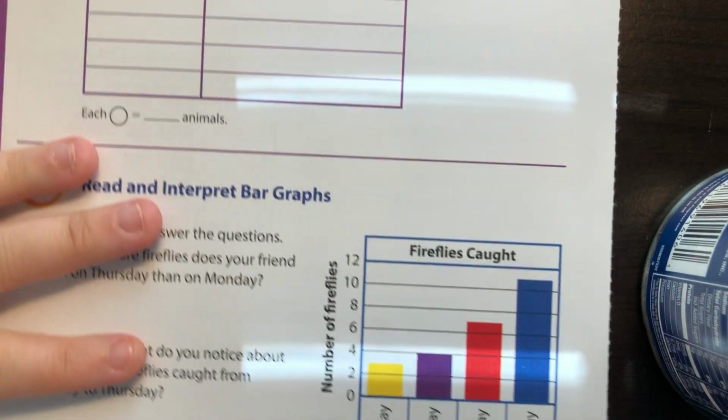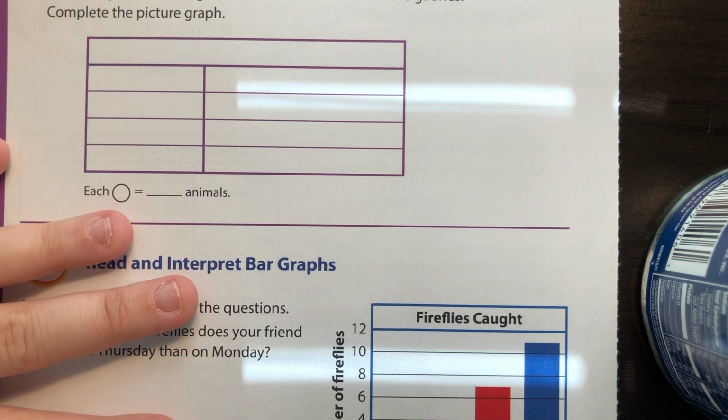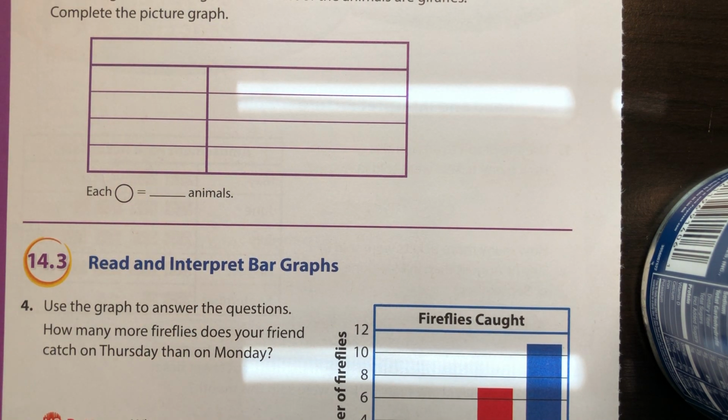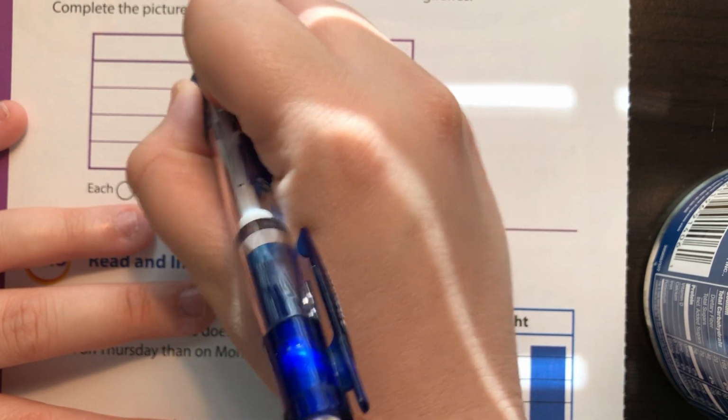On the back. A zookeeper takes care of 30 animals. There are 6 monkeys, 12 flamingos, 9 kangaroos, and the rest of the animals are giraffes. Complete the picture graph. So, for this one, we know that these are animals.